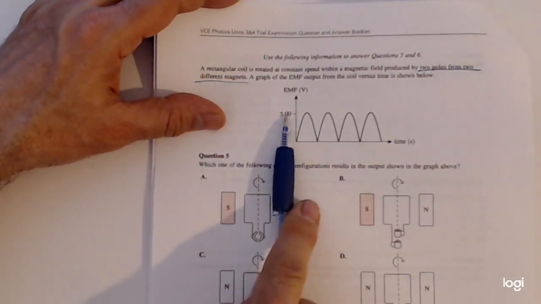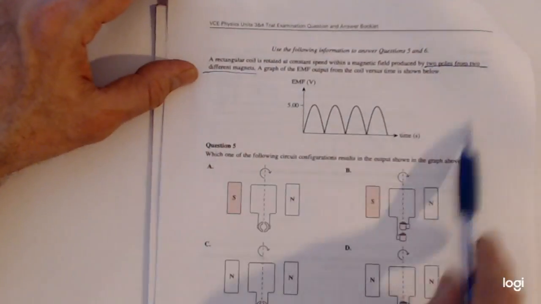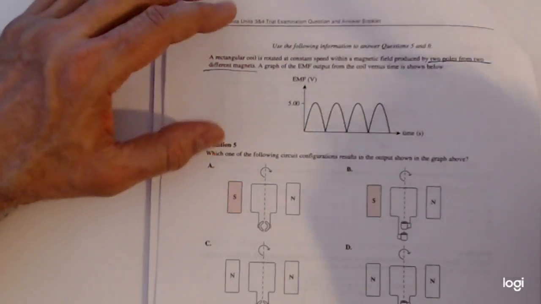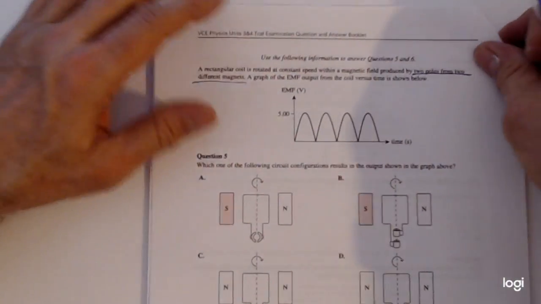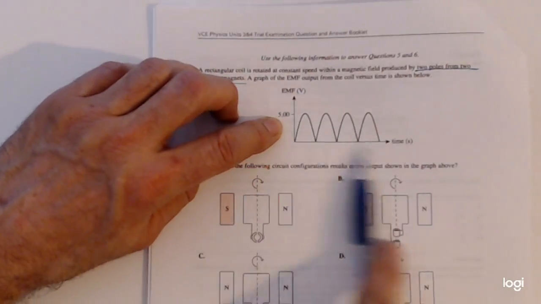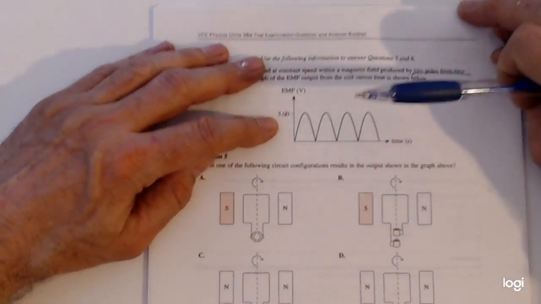Okay, so the peak is 5. Again, whenever you get a graph, whenever you get a diagram, just take 10 seconds and actually look at it. Just go, yeah, and move on. Just have a look. This is the EMF. It peaks at 5 volts, right? And this is time. All right, that's pretty much all we need to know.